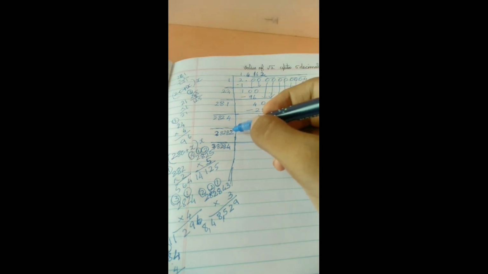So we should take 2, which is smaller than 3. If we substitute, we get 56564. Again like the last method, we get 2 here, and now we add 2, and we get 28284.